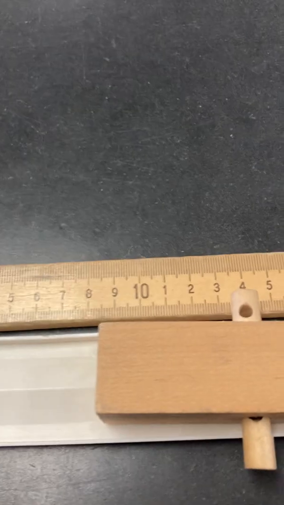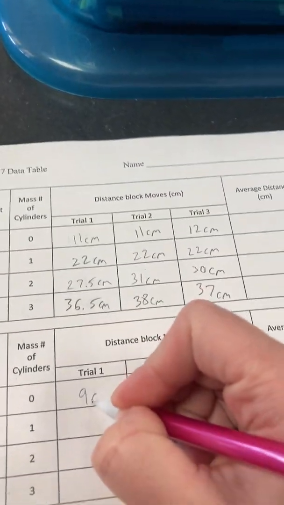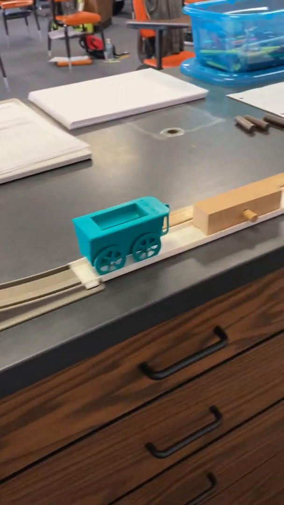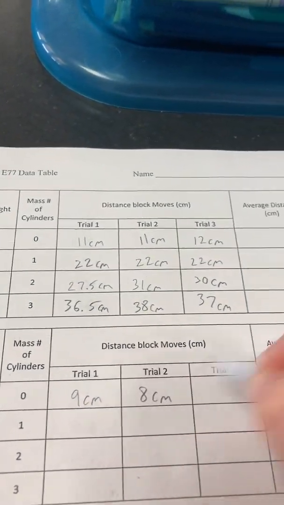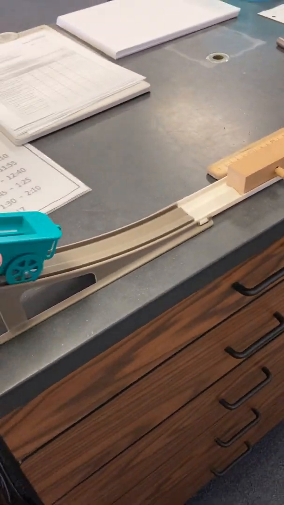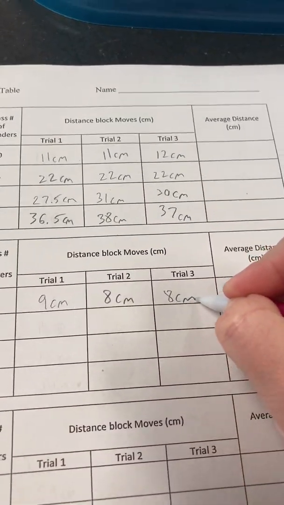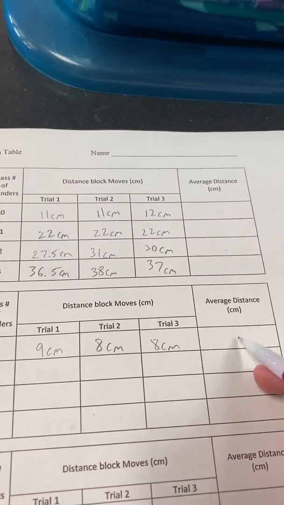Okay. Trial 1. It is at 9 centimeters. Okay. Trial 2. It is at 8 centimeters. And trial 3. Eight centimeters. Add the 3 trials, divide by 3 for your average.